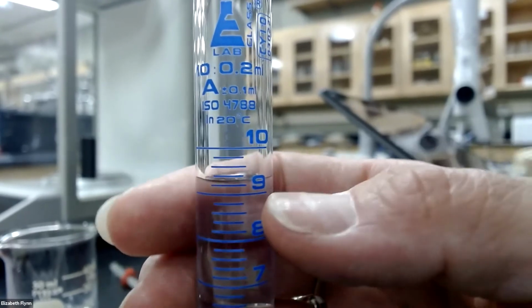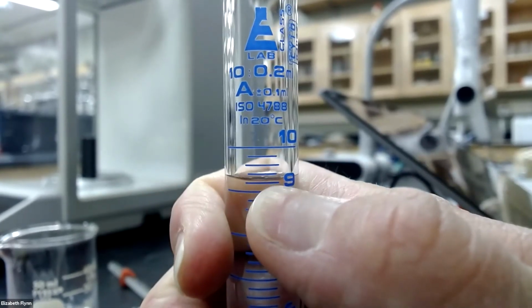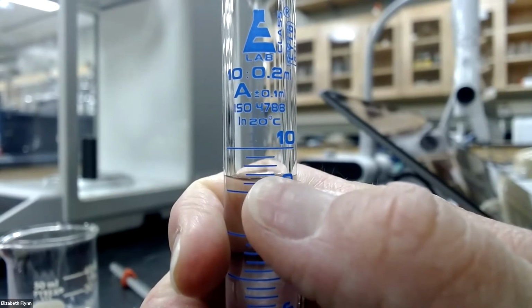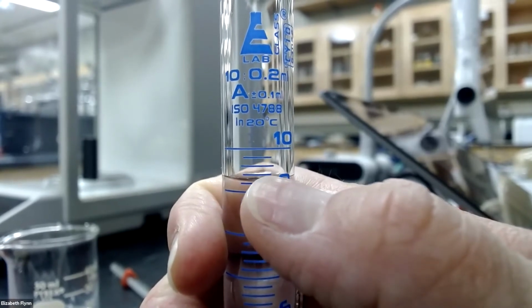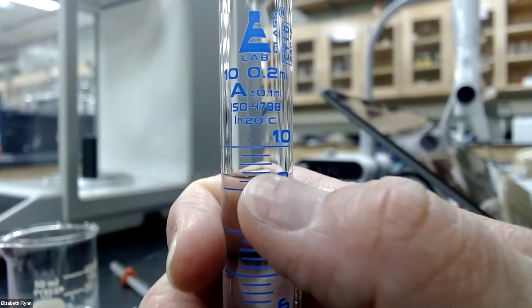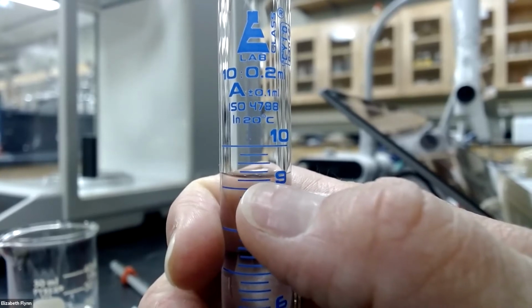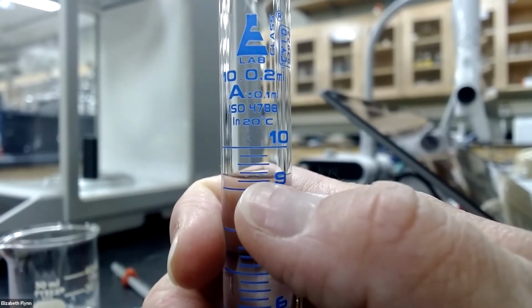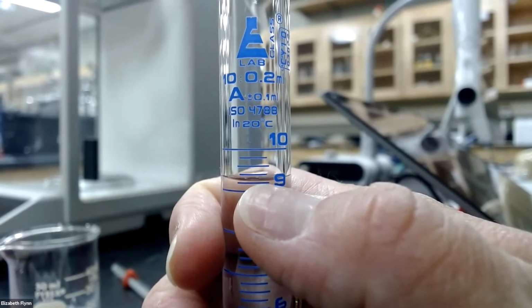Okay, so we know for sure it's 9.2 and it's in between these two. So it's not 9.2, it's not 9.4. The first time we're estimating, it has to therefore be the 9.3. Okay, so again, our volume will be 9.3 milliliters.